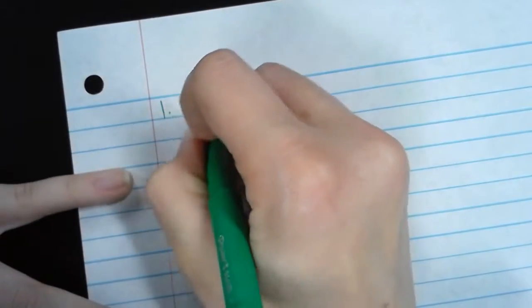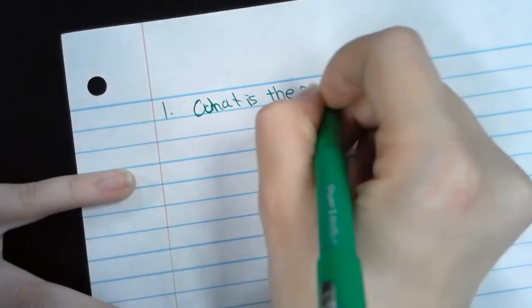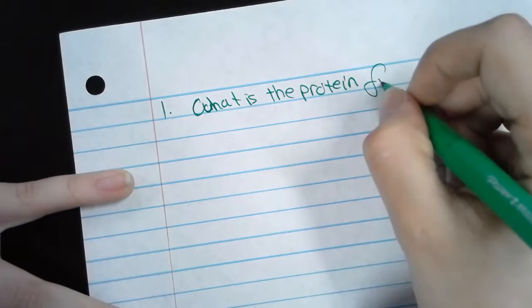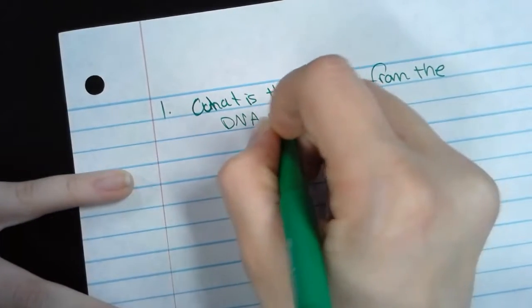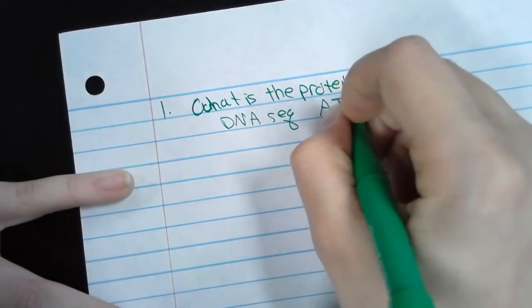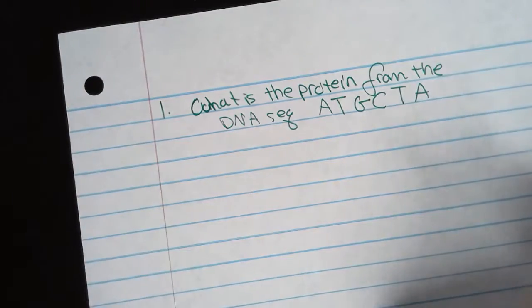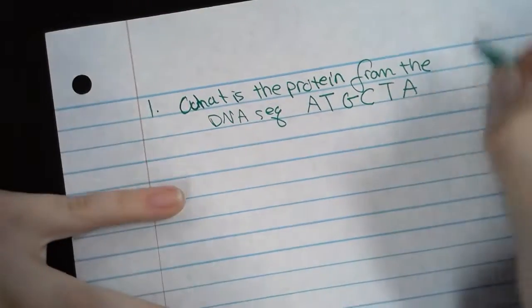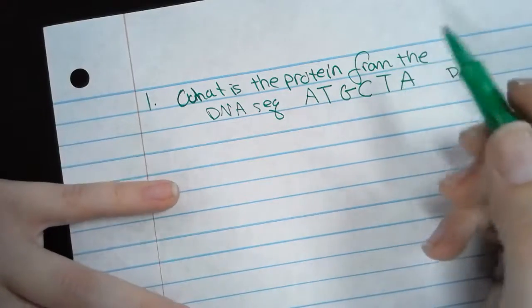Okay. If we were to take an example, let's say we had a question that says, what is the protein made from the DNA sequence ATGCTA. Okay. So this is giving me DNA. I know that this is DNA because it has thymine and RNA has no thymine.